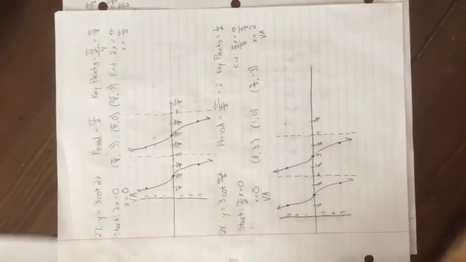All right, and from there we went on to number 27. I tried to give you the homework, just the tangent and cotangent ones for this part. The next homework assignment will be secant and cosecant.